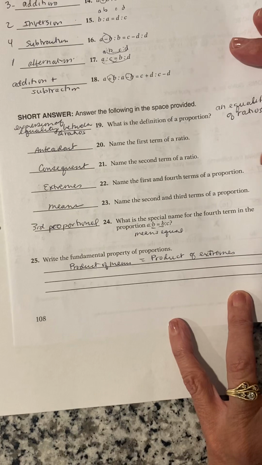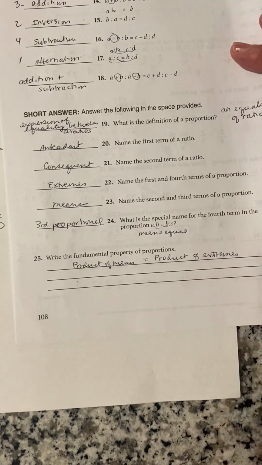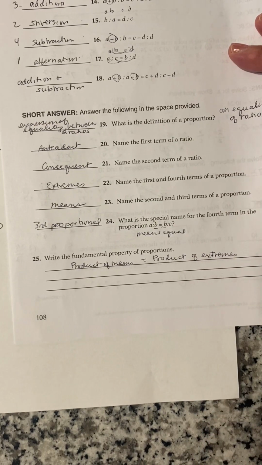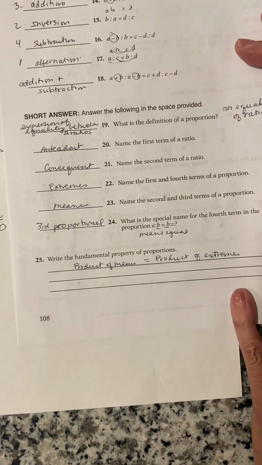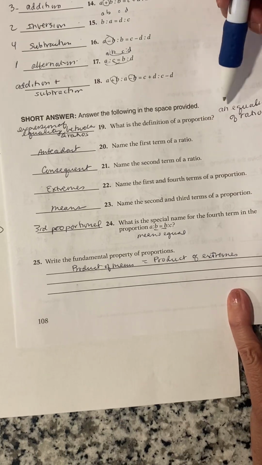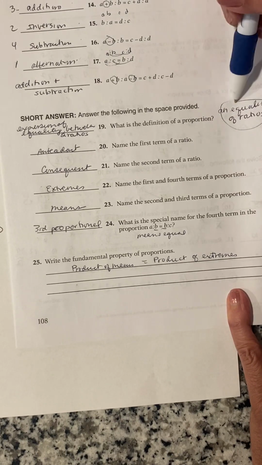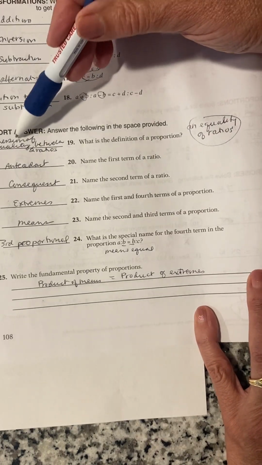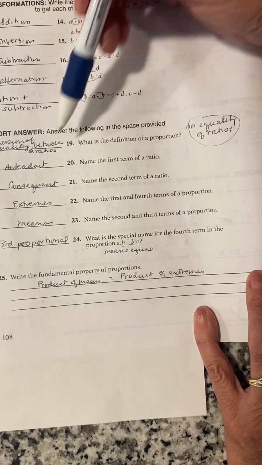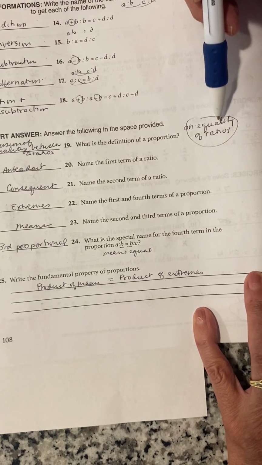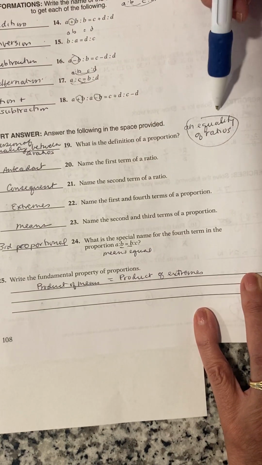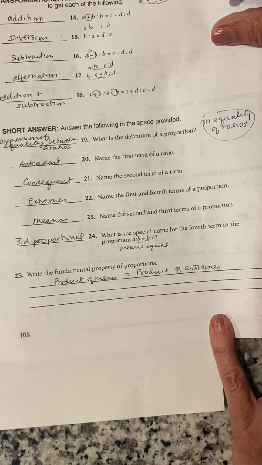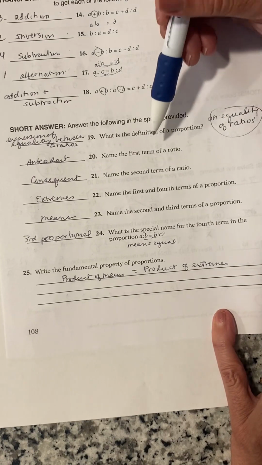This you should know. You could get them from the front of your book. It says, what is the definition of a proportion? A proportion is an equality of ratios, an expression of equality between two ratios. Or you can say an equality of ratios for a quick one.